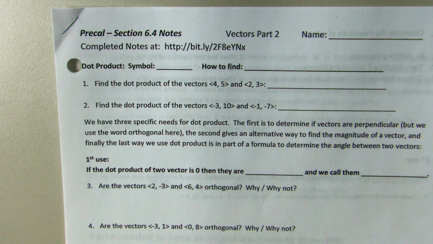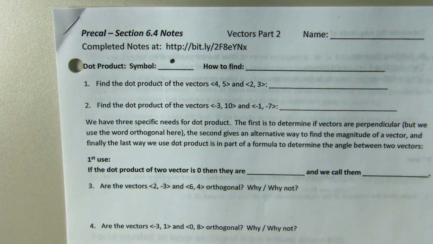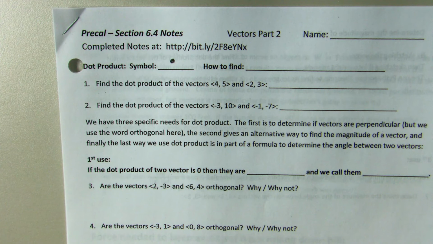The symbol for dot product is a dot. So you do have to be careful that you don't think that's multiplication. You should know it's not multiplication because it doesn't make sense to multiply vectors. There's no reason to multiply vectors.